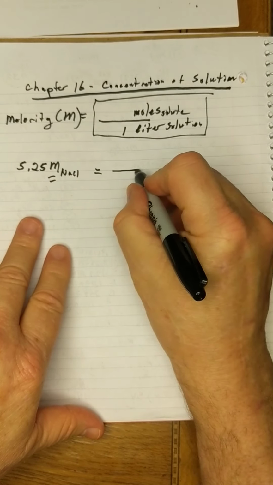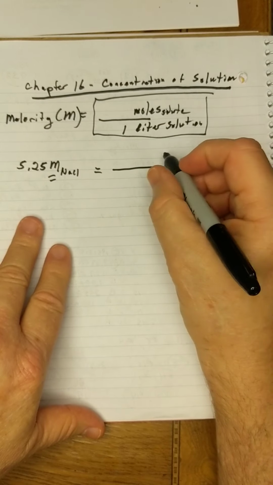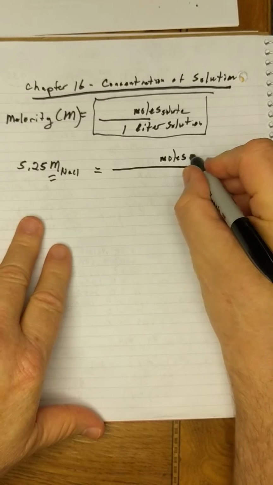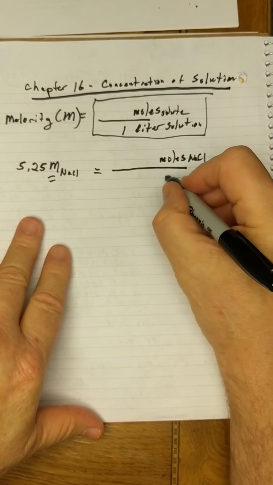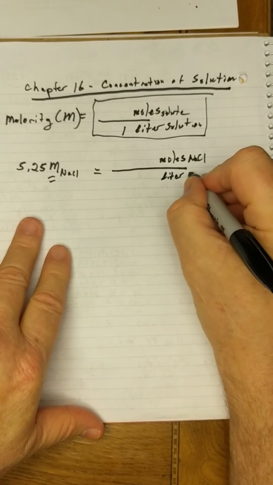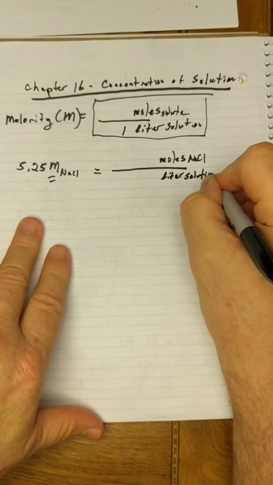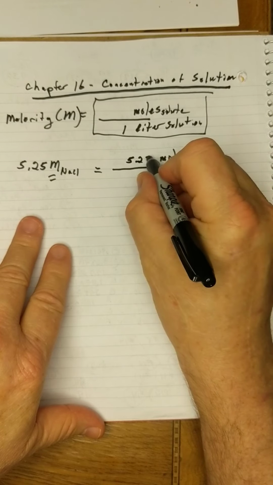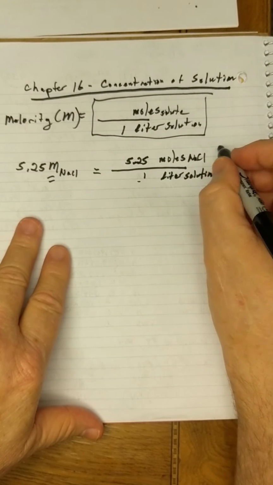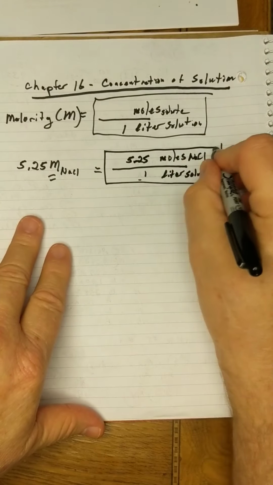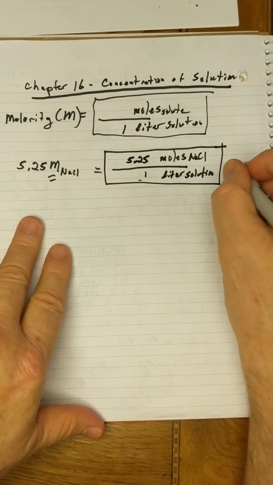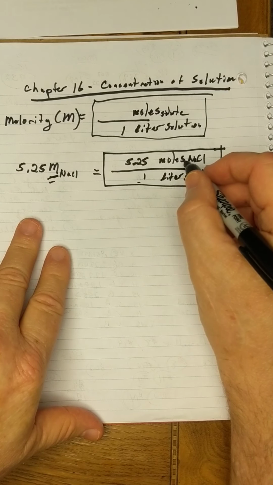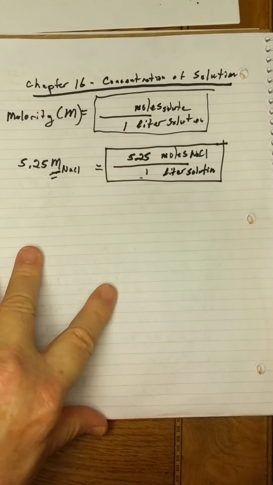You do not want to use the big M generally. You're going to define this as the number of moles of sodium chloride per liter of your solution. And the answer is that 5.25 moles are in 1 liter of solution. So whenever I give you M, you want to define what M is. And this will be used in dimensional analysis as a conversion factor.